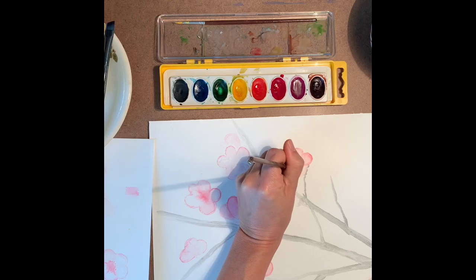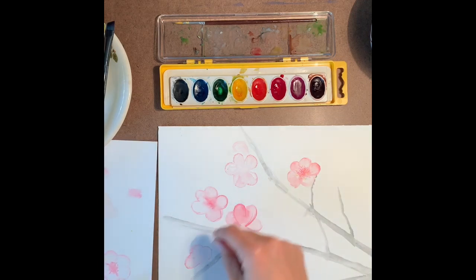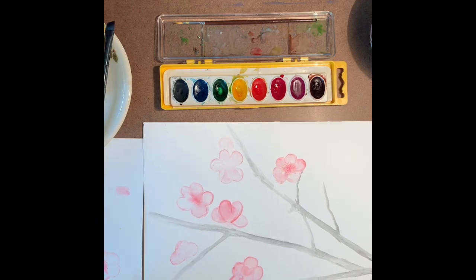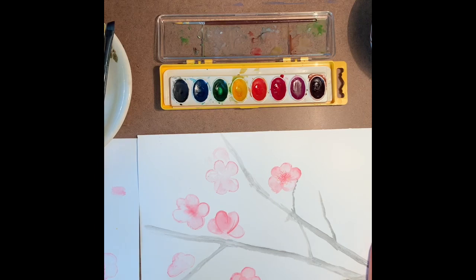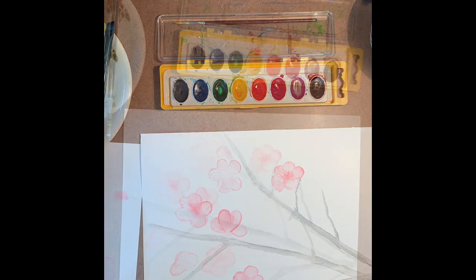So just a few little touches. I can come in with more detail as I go, and after I fill in all the space, I can go back and add more detail to some of those flowers that I feel like need them. Okay, I'm gonna finish this up in time lapse, and then at the end, I will discuss what I've done to my artwork.